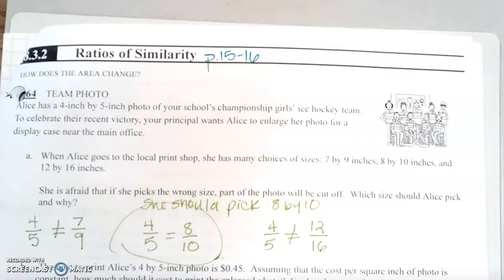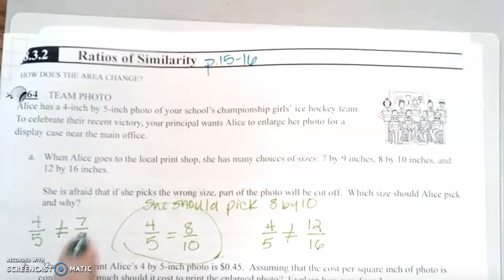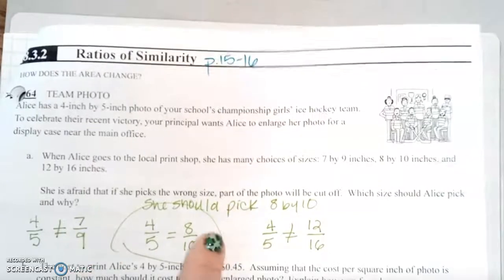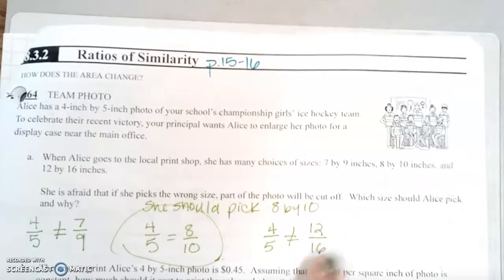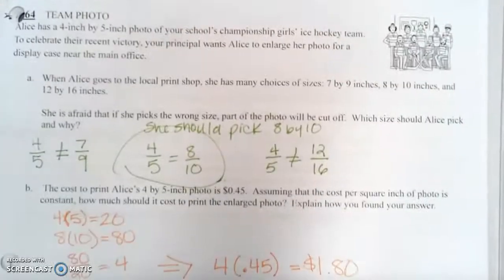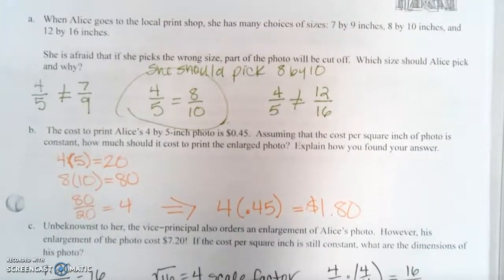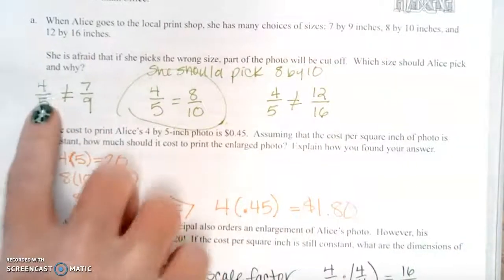Okay, so what you want to do is take the size of the original photo, which is a 4 by 5, and see which one it is equal to. Is it equal to the 7 by 9? Is it equal to the 8 by 10? Is it equal to the 12 by 16? So you're going to see which of those is the best one.